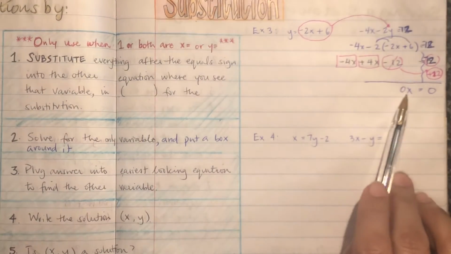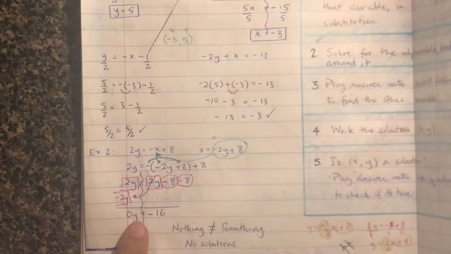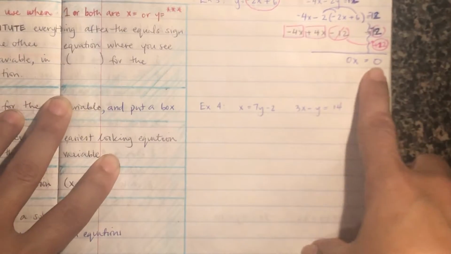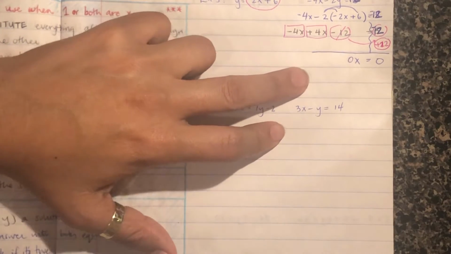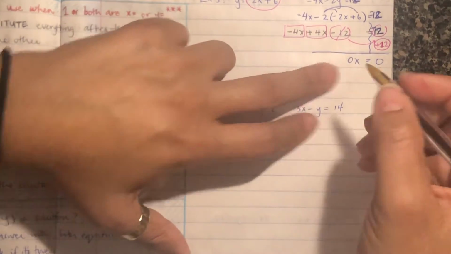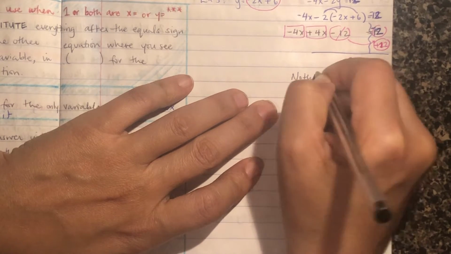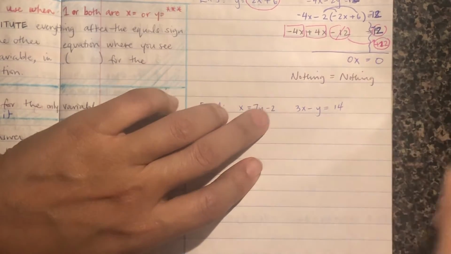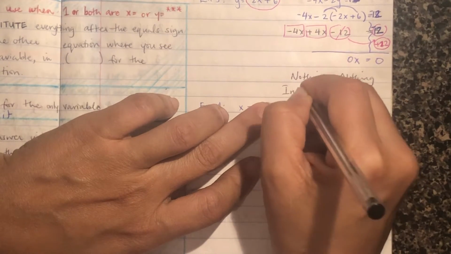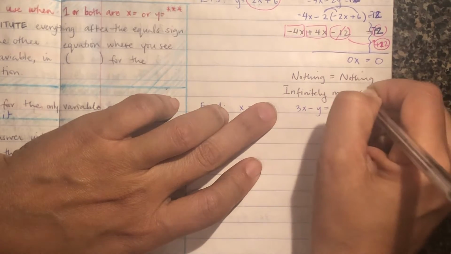Now, this is different from my previous example. So I get 0x equals 0. In that case, I had 0y equals a number. This one, I have it is equal to 0. So when you have 0x is equal to 0, what that means is nothing. So again, nothing is equal to nothing. And when you have that situation, it is infinitely many solutions.